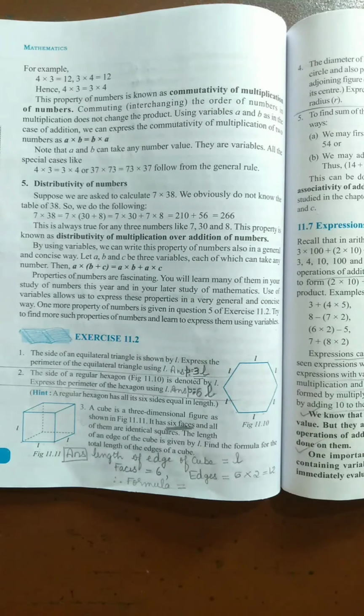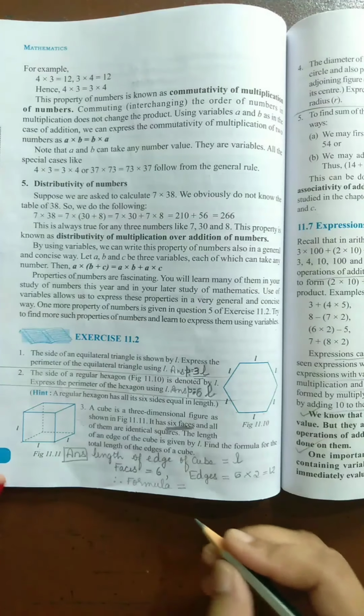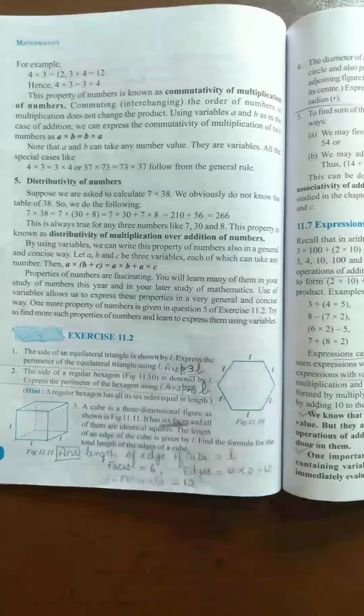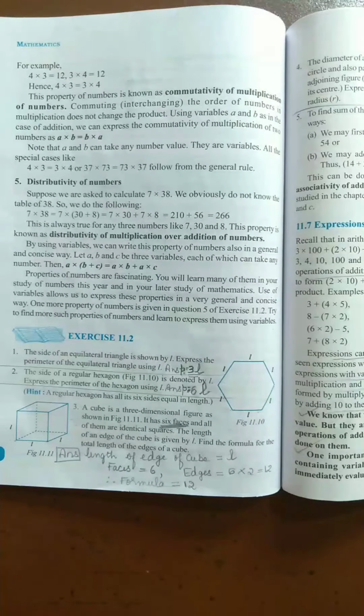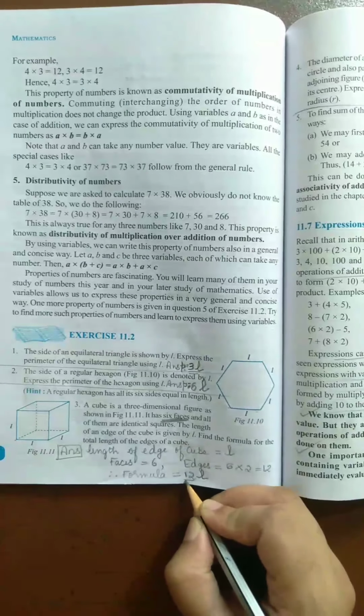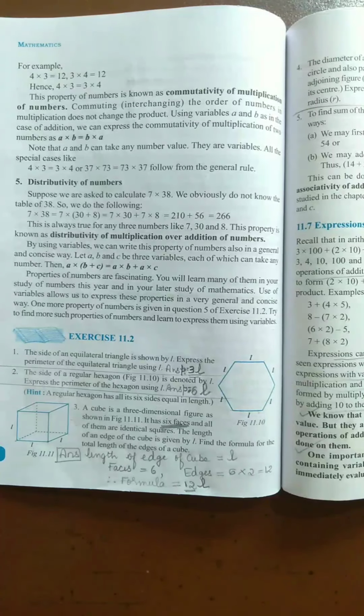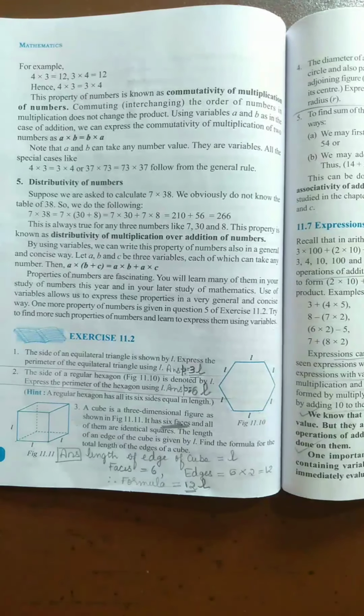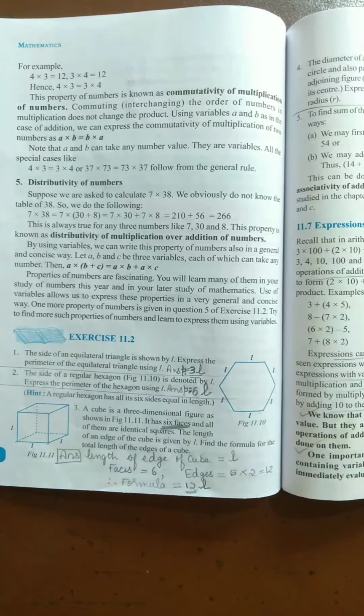What do we need to find out, children? Find the formula for the total length of the edges of the cube. Therefore, the total edges in a cube is equal to 12. And the length of each edge of the cube is equal to L. So, to write the formula for the total length of the edges of the cube, we need one numerical value and a variable. So, therefore, the answer will be 12L.